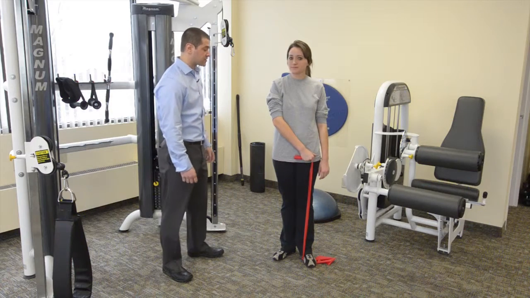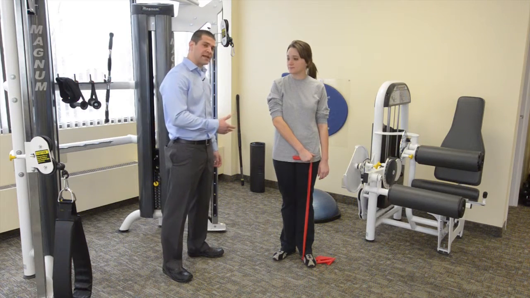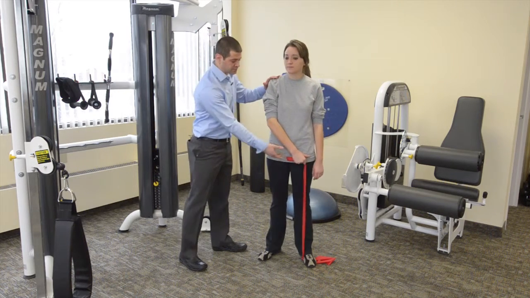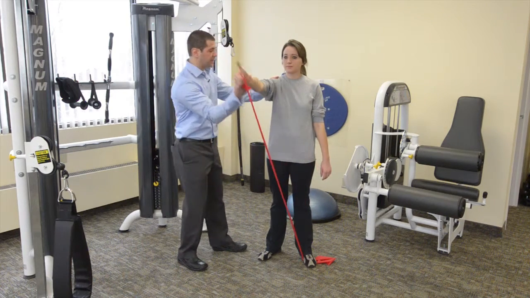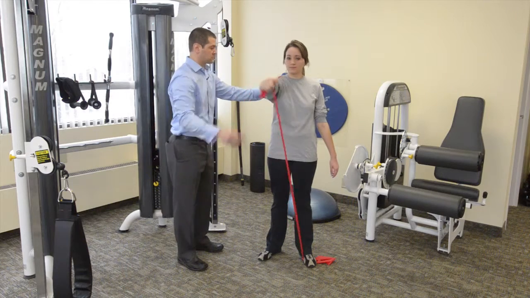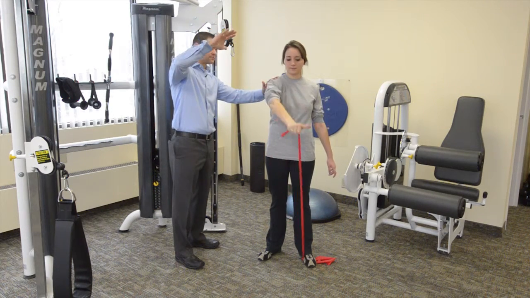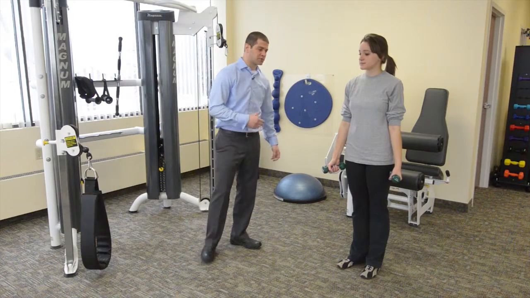So the next exercise we're going to do is a TheraBand resisted diagonal pattern. So the athlete can stand on the TheraBand. They're going to keep their elbow straight and they're going to lift up and out on a diagonal, like so. Next exercise is what we call scaption.